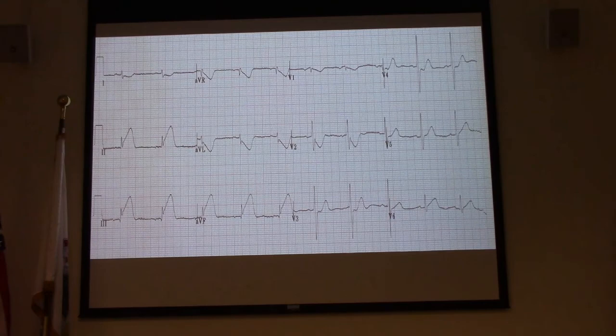We have reciprocal changes. This patient, we normally would not give aspirin, or we would give them aspirin, but not nitro, not morphine, unless we call medical control and talk to them. It can make the difference if someone is absolute hypotensive or relative hypotensive. Absolute hypotension means that the person's blood pressure is less than 90 systolic.